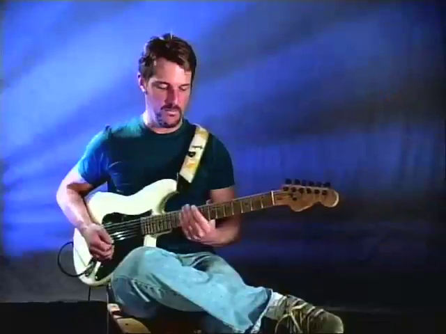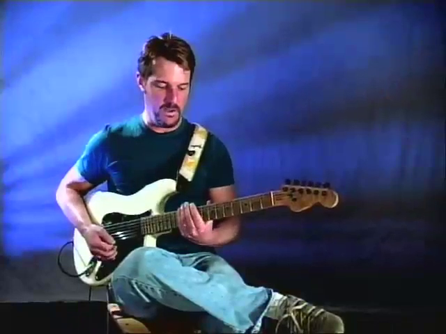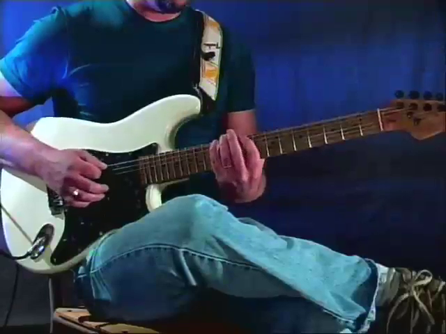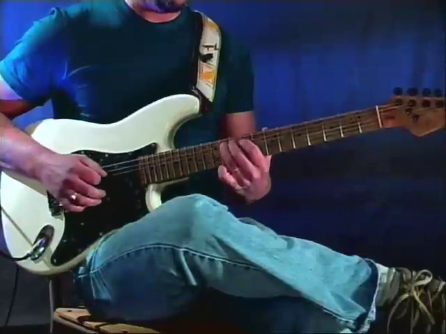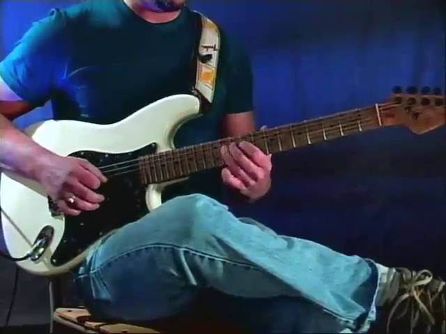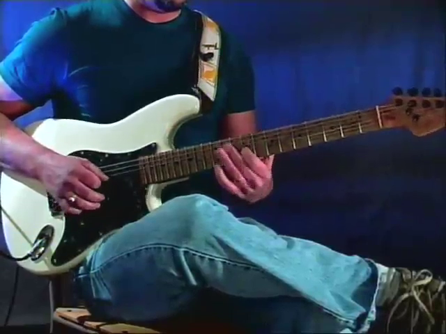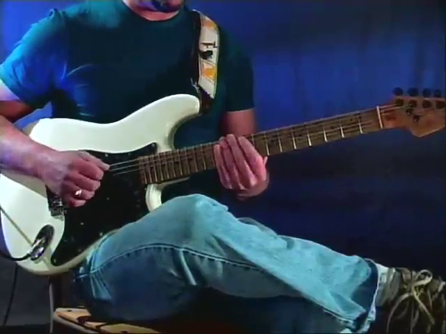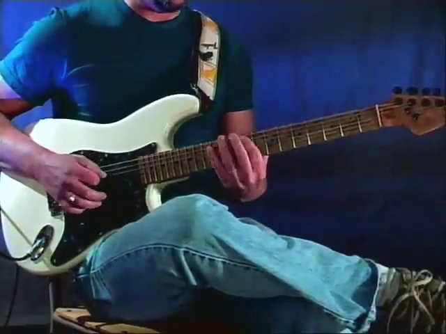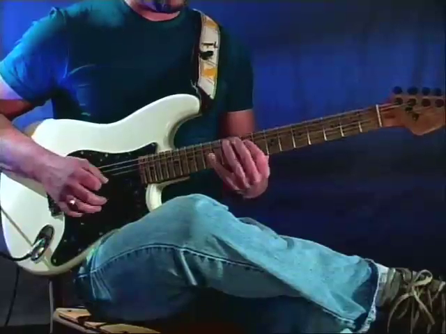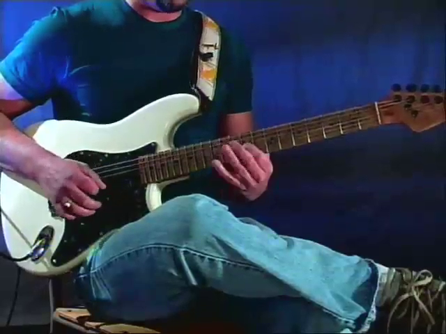For scale tones in the E major pentatonic scale, we're going to have 1, 2, 3, 5, 6, 1. And that's compared to a major scale, which would be 1, 2, 3, 4, 5, 6, 7, 1.